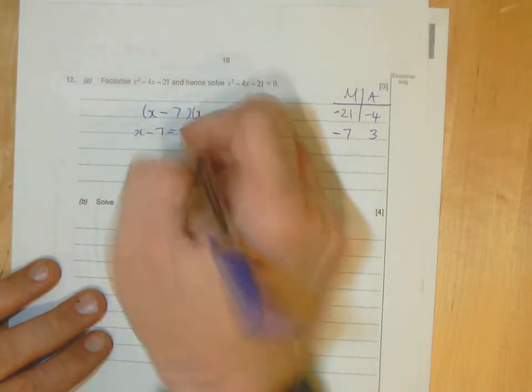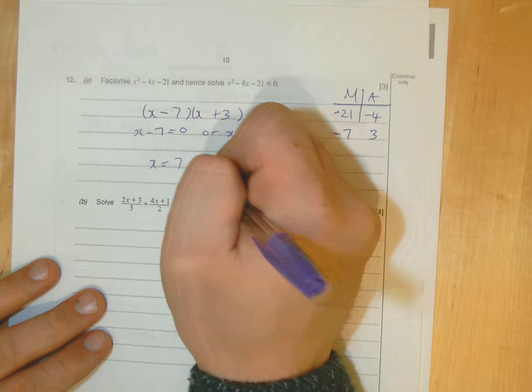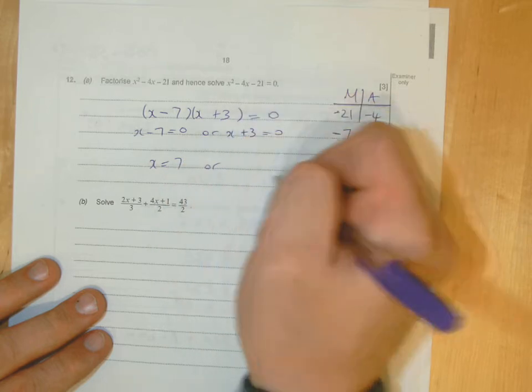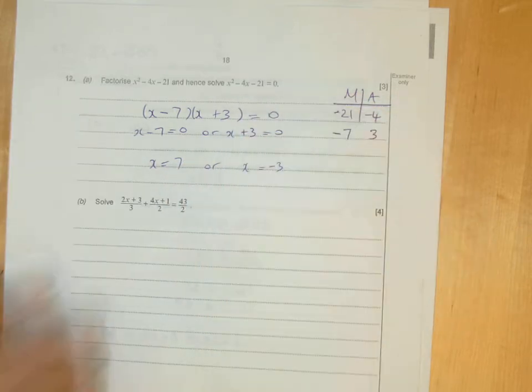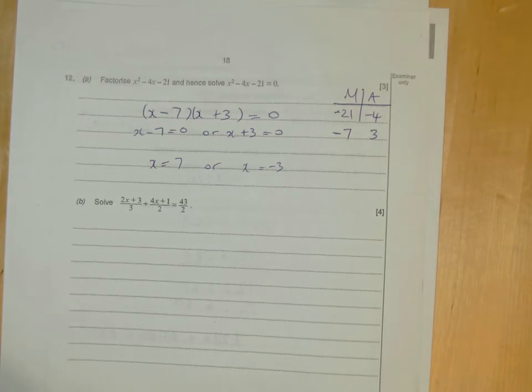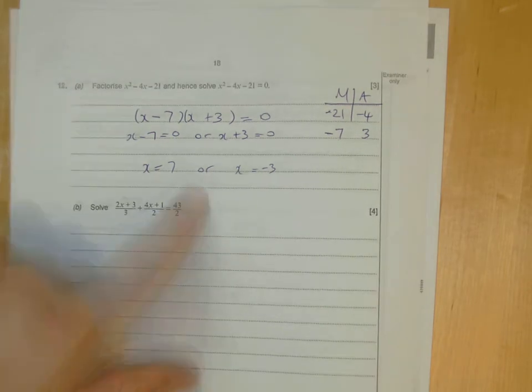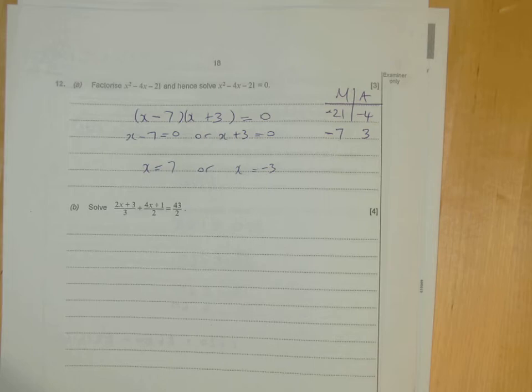So if x minus 7 is 0, take the minus 7 over, this becomes plus 7. Or the 3, take that over, it becomes minus 3. It says two answers. Okay, and we've got our answer there. It's important you put 'or' between them just to show that there are two possible answers.